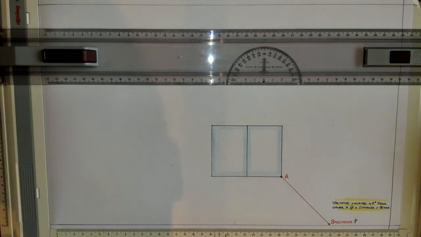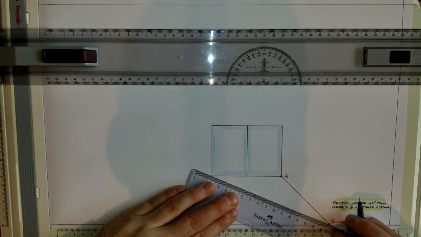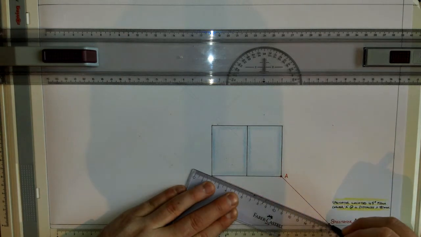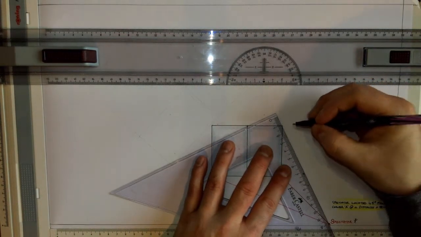So we have the plan view of the L block. The spectator is located at 45 degrees from corner A at a distance of 80 millimeters. So here's the spectator, right there. That's the point, there's the line, and here's the plan view, as I've just talked about. Now, what I want to do in this situation, guys, is join a line back from the far corner here back to spectator S, like so, and from the far corner of the object here back to the spectator S.